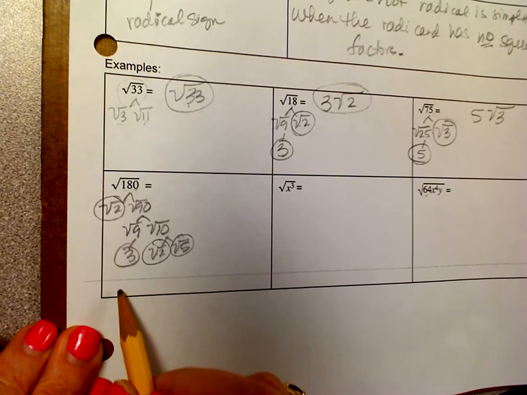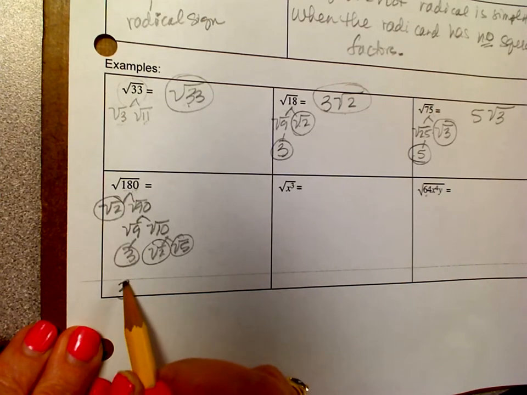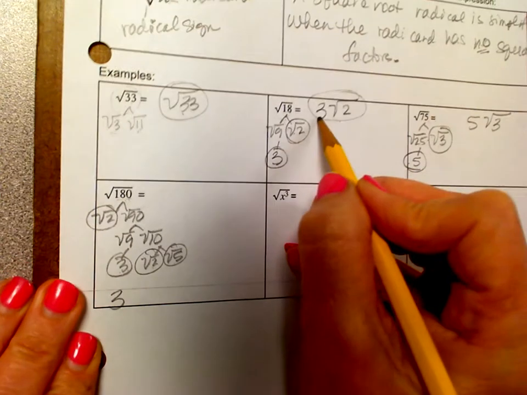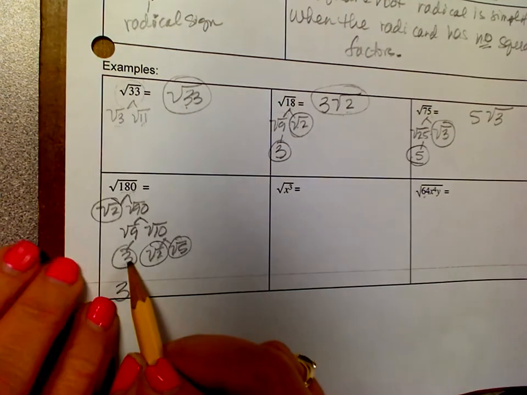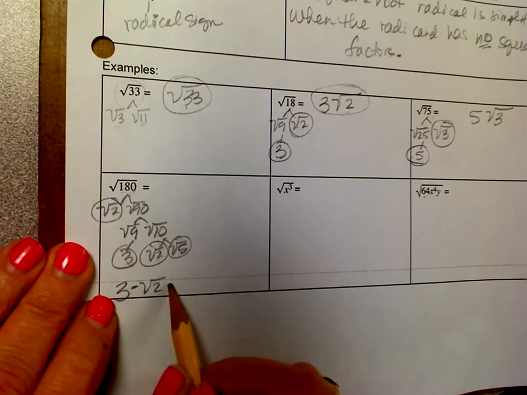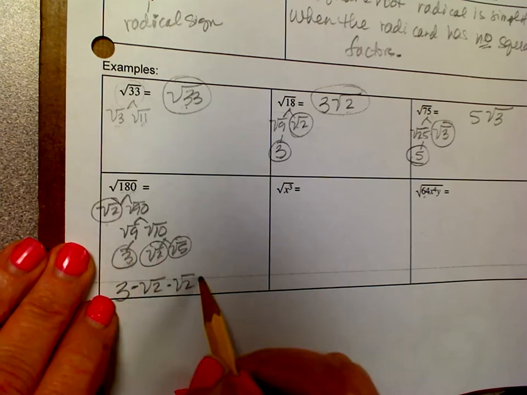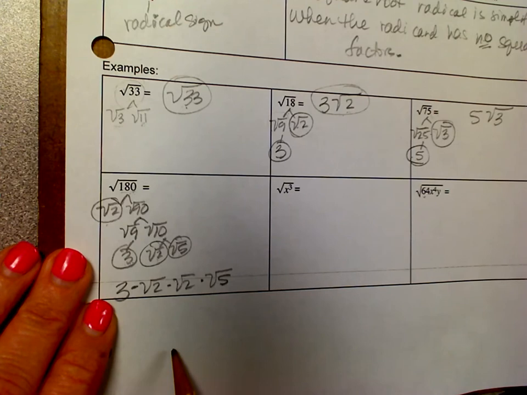The 3, oh, and I forgot to tell you, always have the whole number out in front and then the radical sign at the end. So I forgot to tell you that earlier. Now I have 3 times square root of 2 times square root of 2 times the square root of 5.